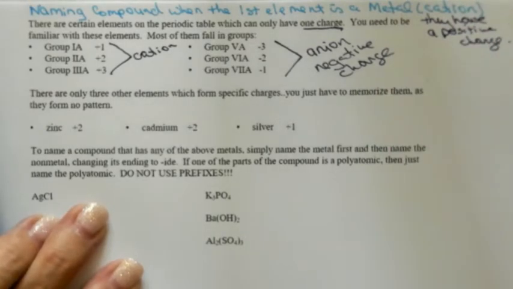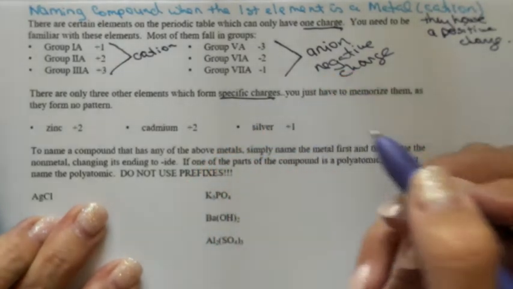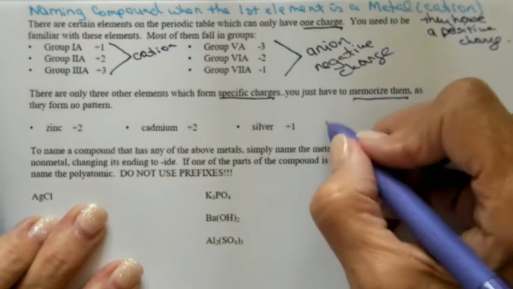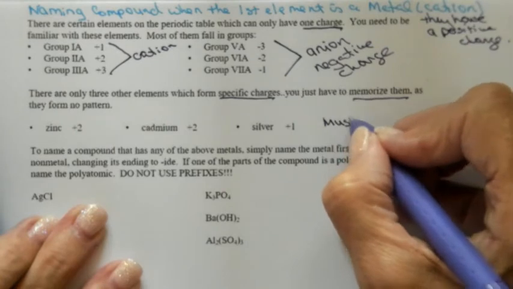Okay. There are only three other elements which form a specific charge. You must memorize these. They form no pattern. Zinc +2, cadmium +2, silver +1. Must know.